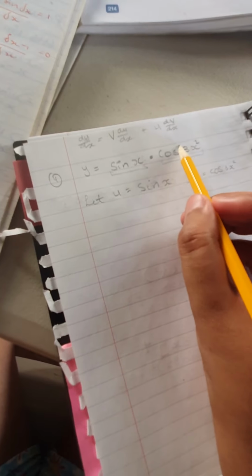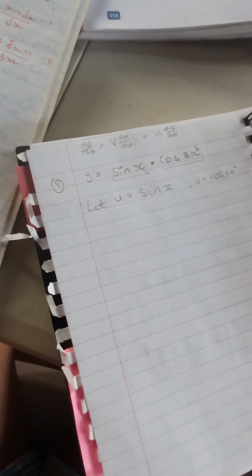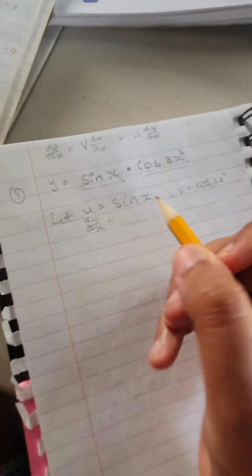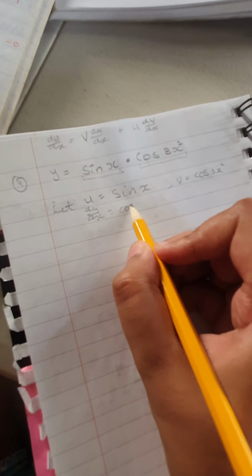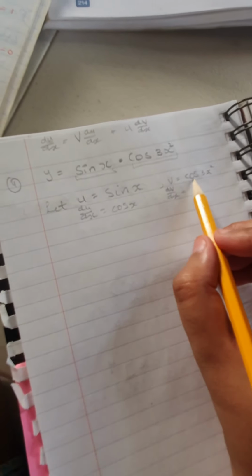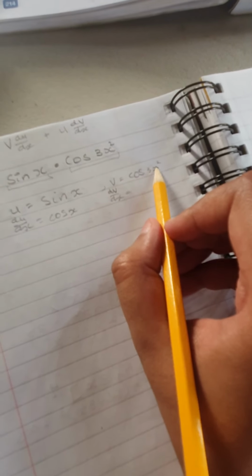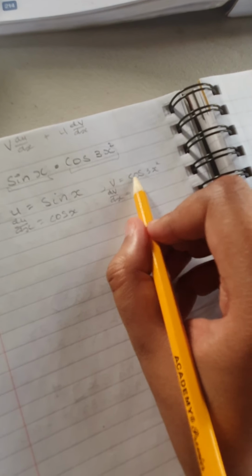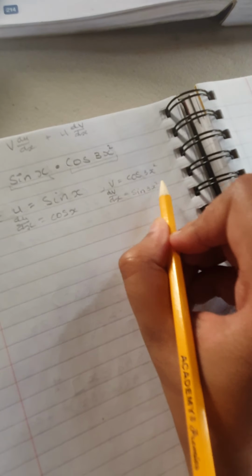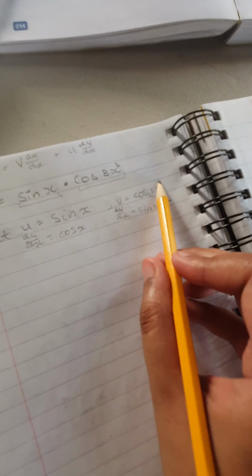Now you notice that the squared is only on this here, it's not on the entire cos, so we know how to deal with that. Okay, so du/dx would be the differential of sine x, which is cos x, nothing too crazy there. Then we have to differentiate v. So dv/dx would be the differential of cos, which is minus sine, so it's sine of 3x squared. We have to multiply this now by the differential of this here.